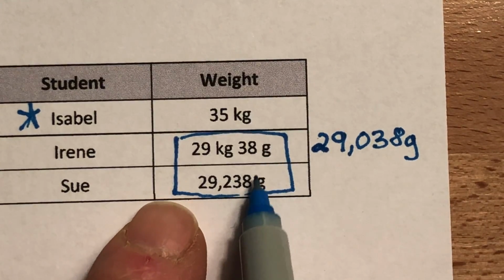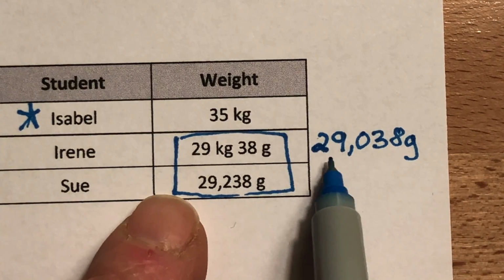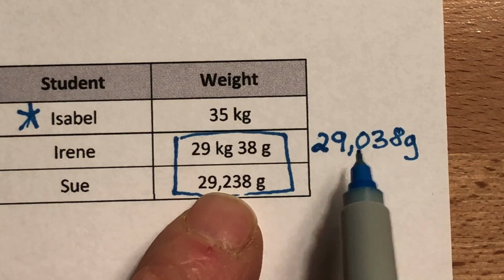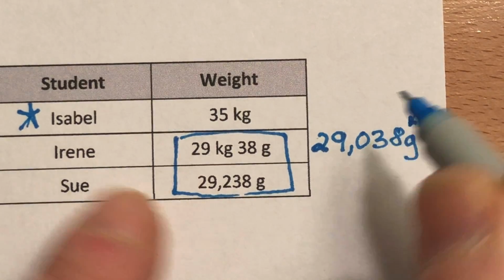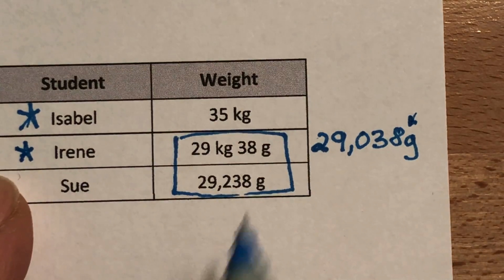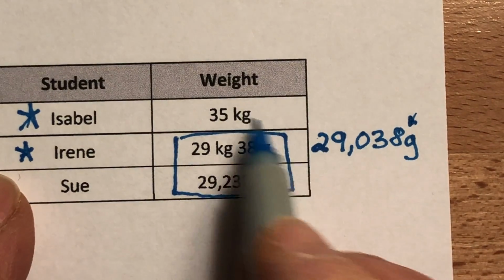So I notice right away, yep, look at that. This one is lighter than that, because if I compare these numbers, 29,038, this one's the smallest one. So I got to figure out how much heavier Isabel is than Irene. So I got 35 kilograms minus this amount, and it'll tell me what the difference is.